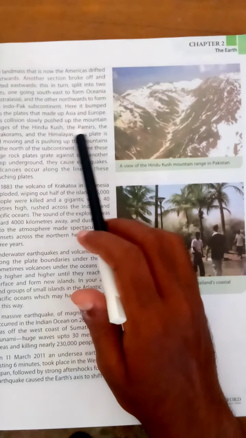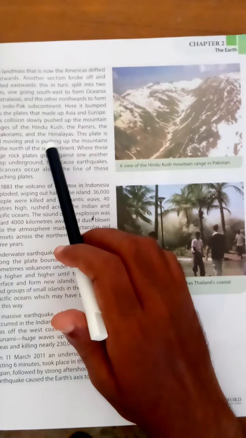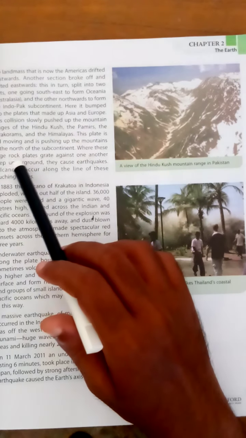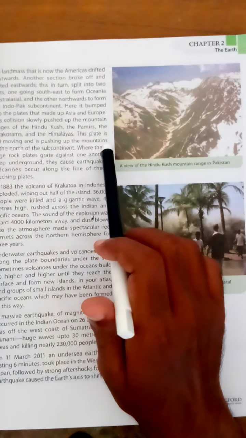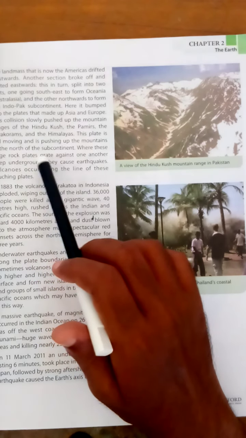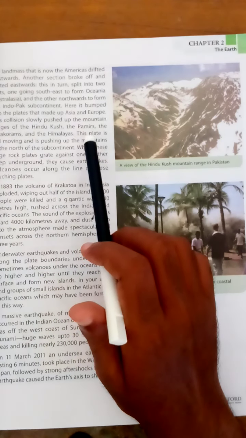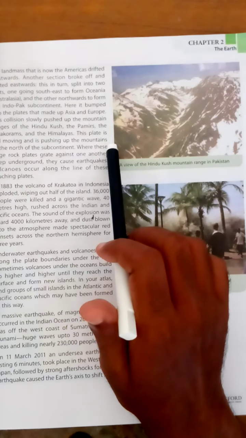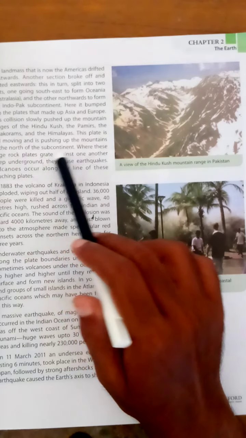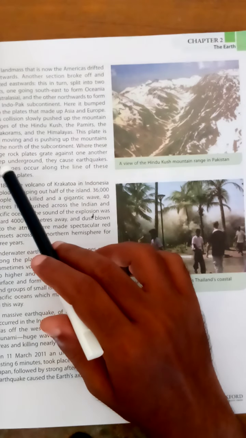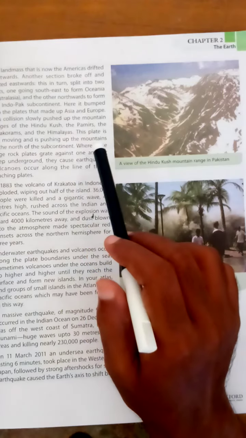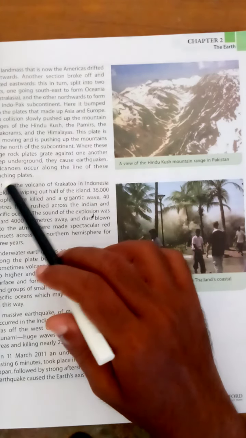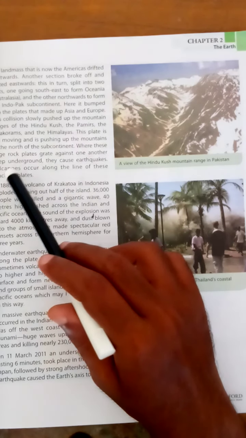This collision slowly pushed up the mountain ranges of the Hindu Kush, the Pamirs, the Karakorams and the Himalayas. This plate is still moving and is pushing up the mountains to the north of the subcontinent, where these huge rock plates grate against one another deep underground. They cause earthquakes. Volcanoes occur along the line of touching plates.